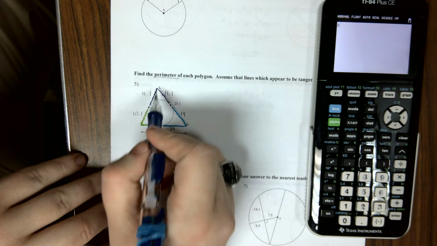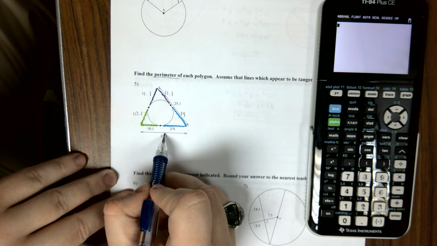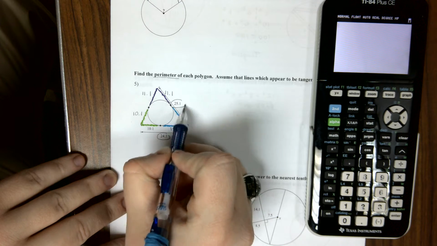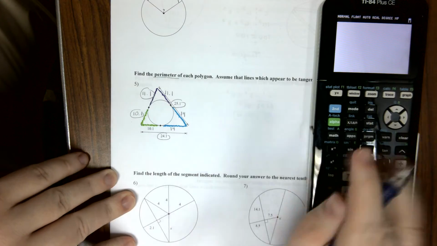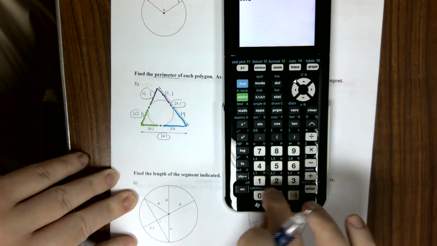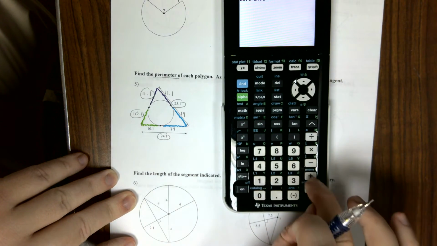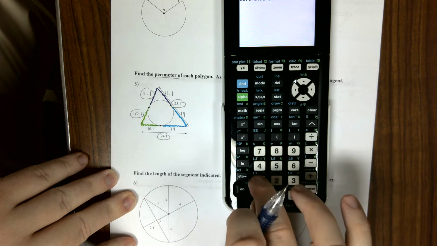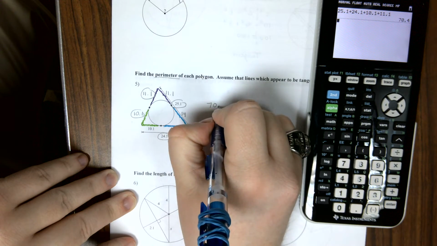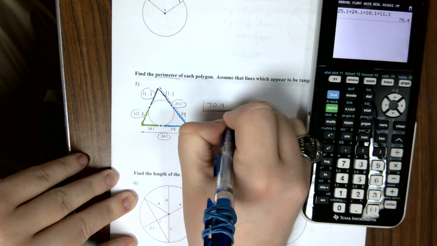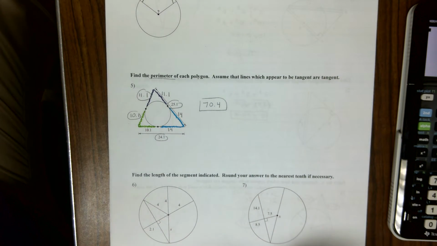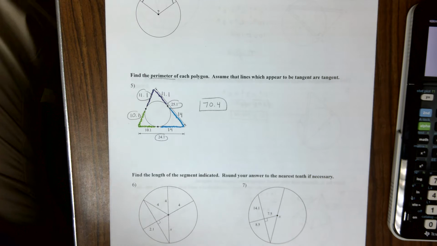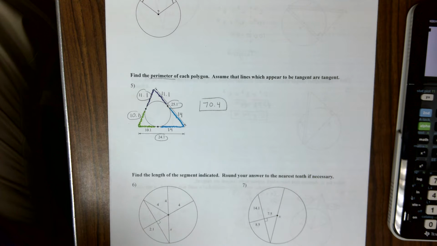And so remember, perimeter is the distance all the way around. So I'm going to add this one and this one because they already told me that. And then I'm going to add these two little pieces with it. So 25.1 plus 24.1 plus 10.1 plus 11.1. And we end up with a grand total of 70.4. Okay.